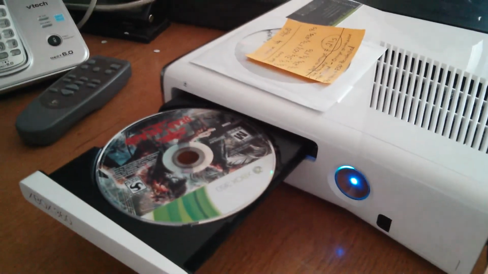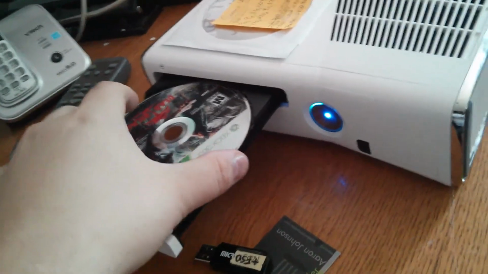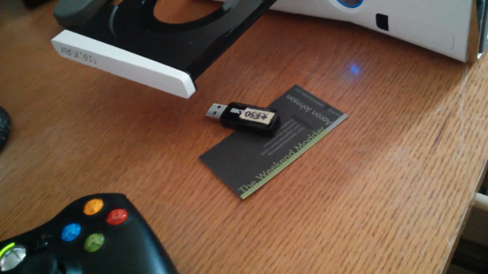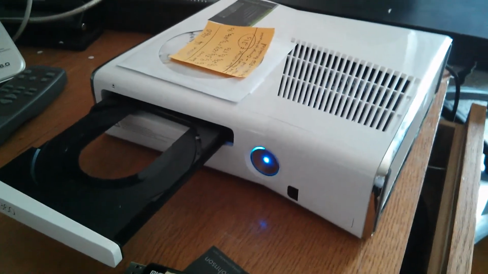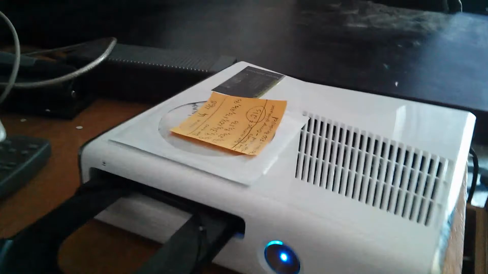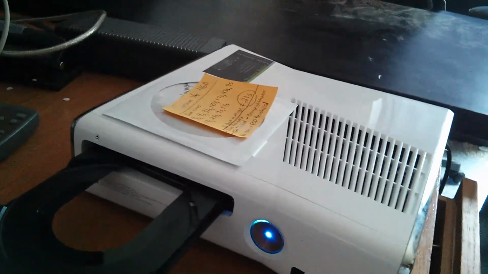So, oh, you know what? I forgot. This console has a bad laser in it at the moment, so it's not going to read a game regardless. So I don't have any way to prove that right now. Bummer. Well, I'm not going to tear out this console and replace the laser just for that. That's why I picked up this particular one, just because it did come with a bum laser.